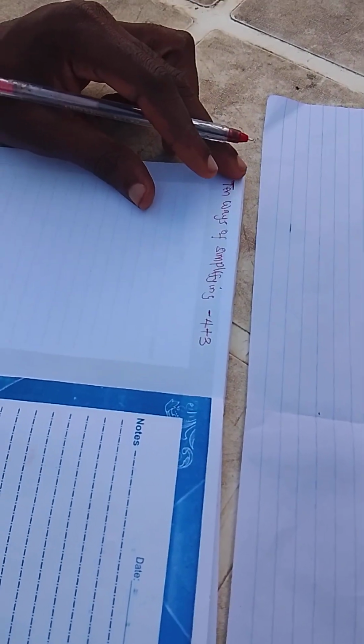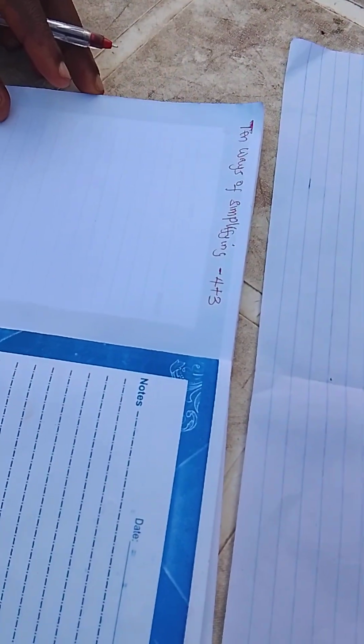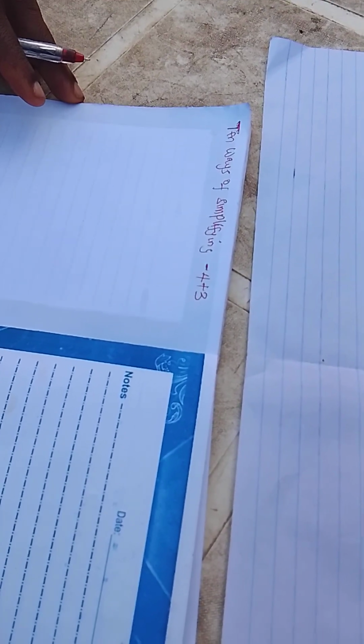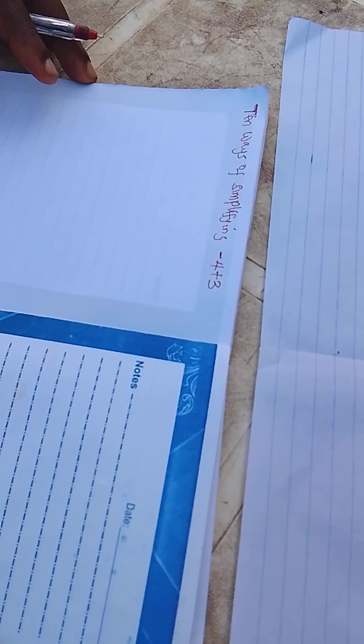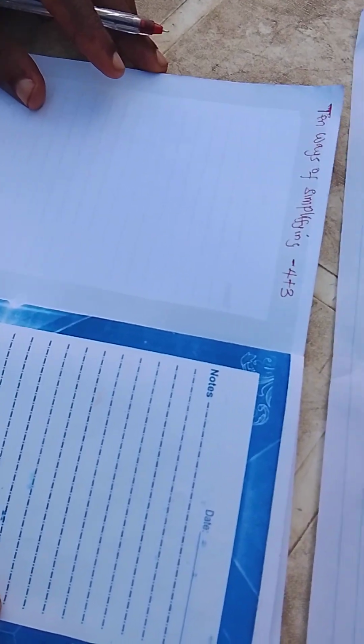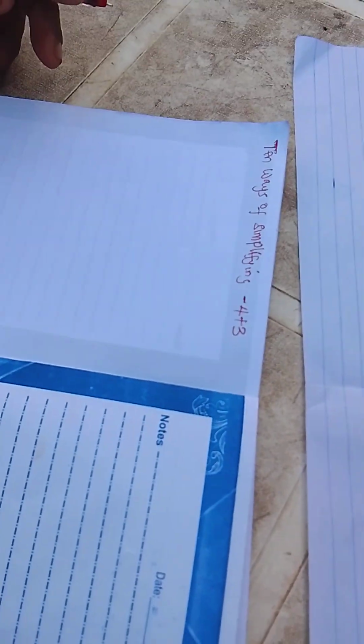Welcome to Mathematics Mirror. Today we are going to look at 10 ways of simplifying minus 4 plus 3. To simplify minus 4 plus 3, it can be challenging and can be very simple. But with my 10 tricks, I am confident that you'll be able to simplify minus 3 plus 4, minus 4 plus 3, or any form the question comes. So with that, let's see the number of ways we can do this.